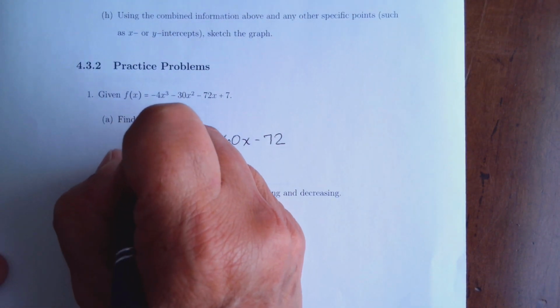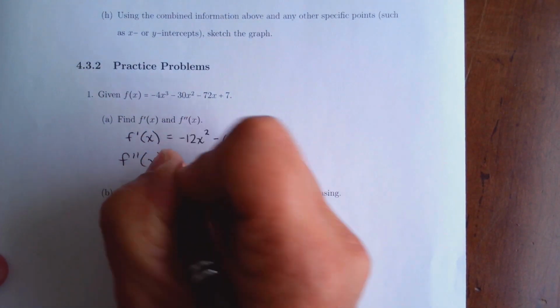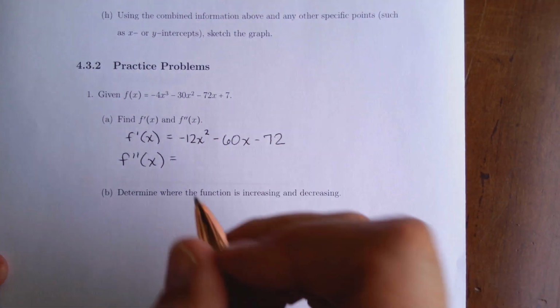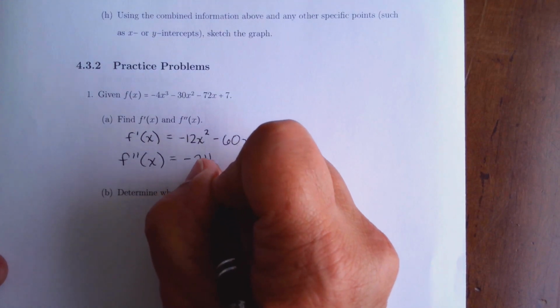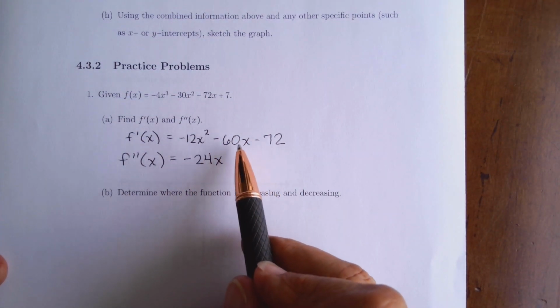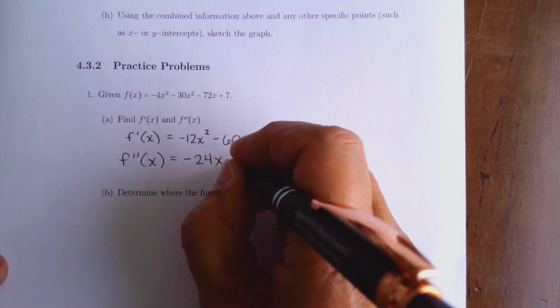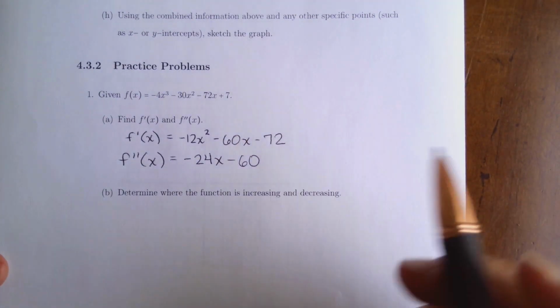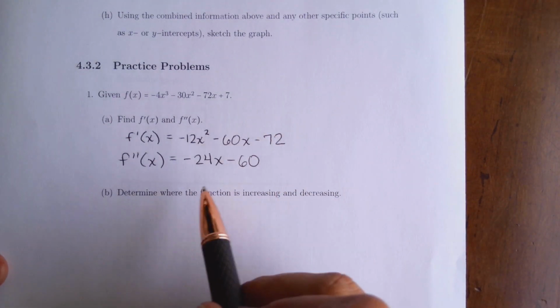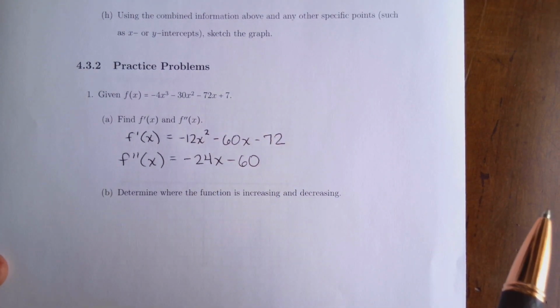All right, so now we're going to find the second derivative, which is just the derivative of the first derivative. So same thing. Negative 12 times 2 is negative 24. x to the first, so you're going to subtract 1. This now is your linear term, so the derivative of negative 60x is negative 60. And then the derivative of negative 72 is 0. So there's your first and second derivative.